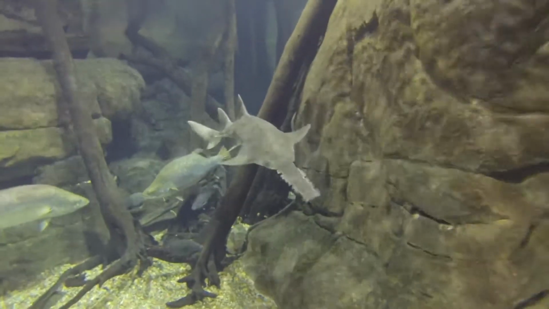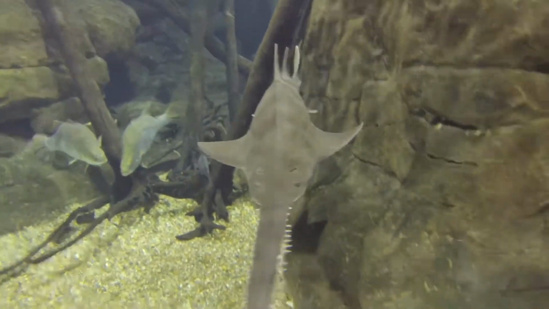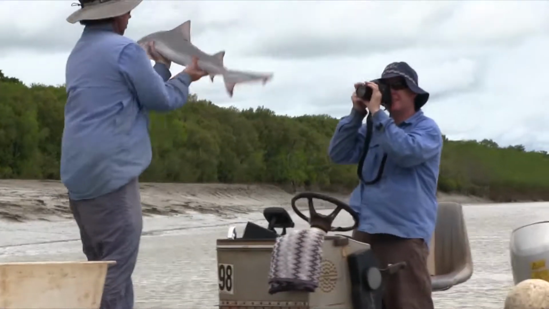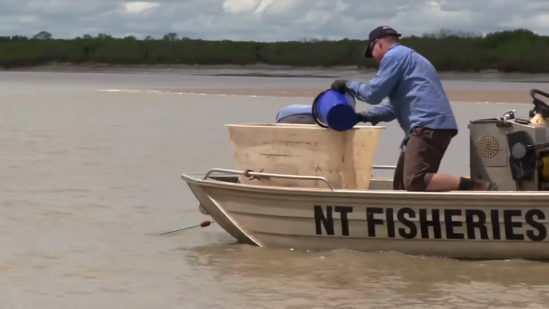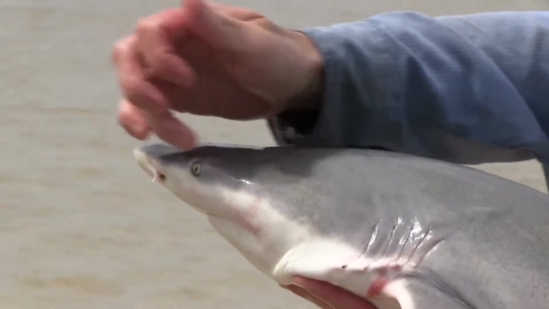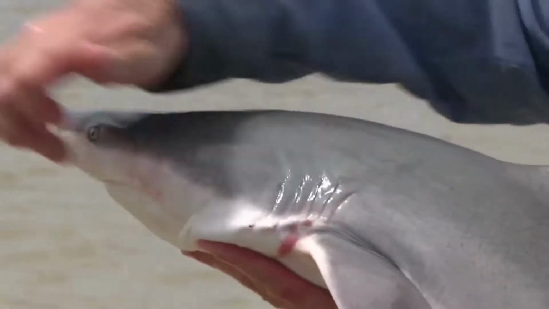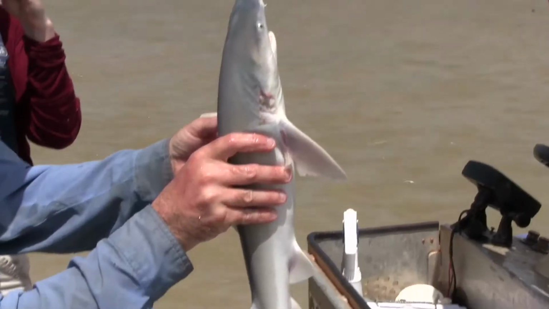Here in the South Alligator River, we've got one species of sawfish as well as three species of sharks: the northern river shark and the spear-tooth shark, both of which are threatened and which we're working on, as well as the more common bull shark. They're listed under the Commonwealth legislation, the Environment Protection and Biodiversity Conservation Act.